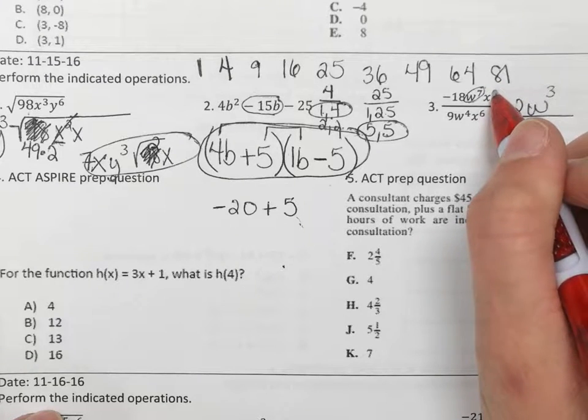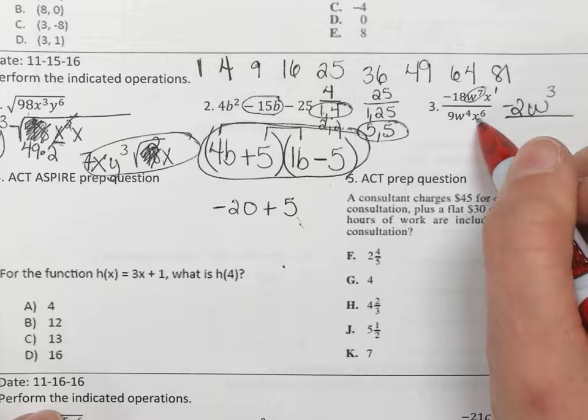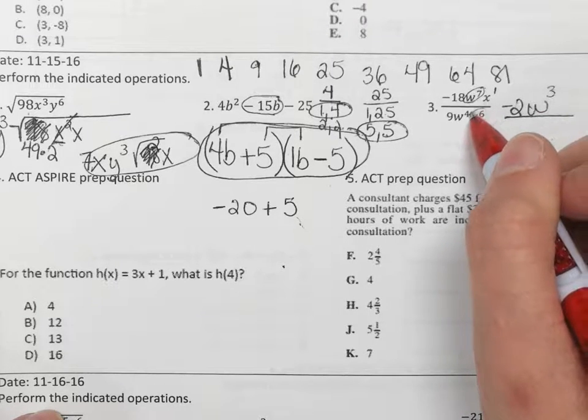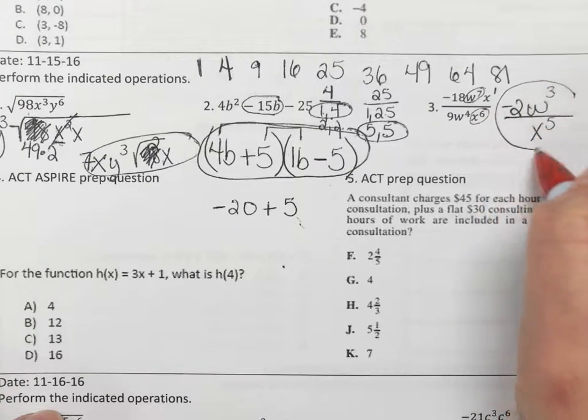Alright, what number's right here? 1. Alright, so 6 minus 1 is? 5. Do it so it's positive. 6 minus 1 is 5. Where's the x to the 5 go? Where the biggest one is. There you go. Look at you go.